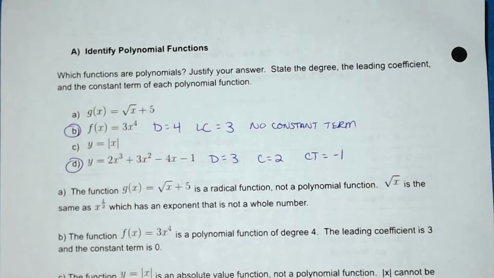We want to be able to identify whether functions are polynomial or not, so that we're able to graph them and use their characteristics to help us find the answers to our questions.